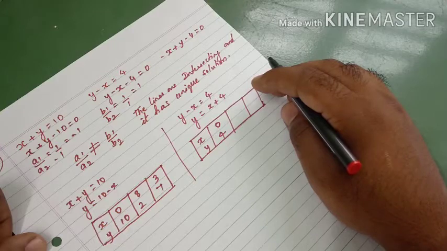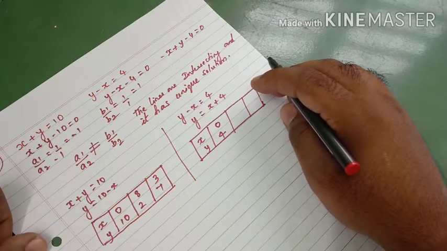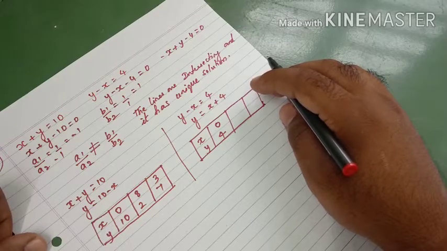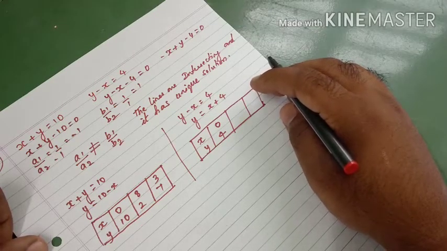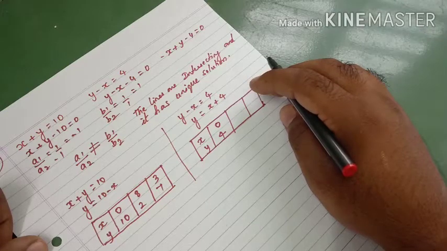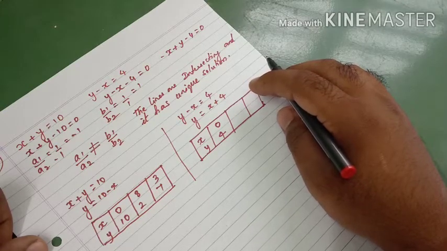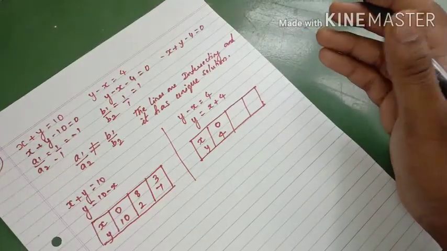No matter, all the points, if you take 0, 1, 2, 3, 4, 5, 6, 7, 8, 9, 10 and so on, and minus 1, minus 2, minus 3, minus 4 and so on on the left side, everything will be points. But we need suitable points for plotting a graph within a paper. We cannot take multiple points and draw a big graph, right?